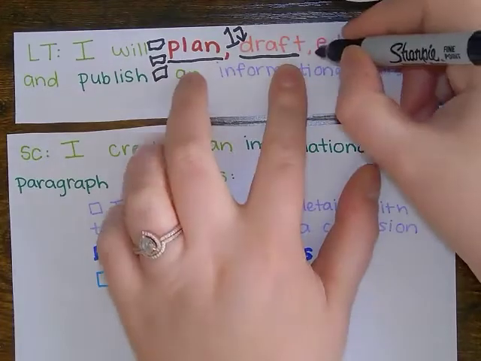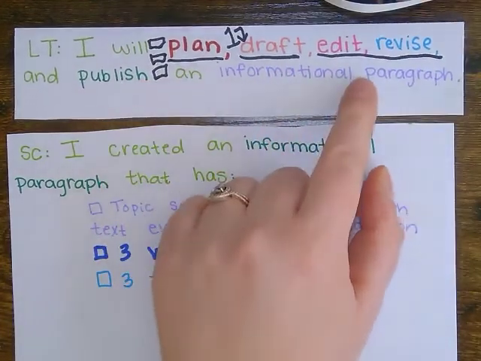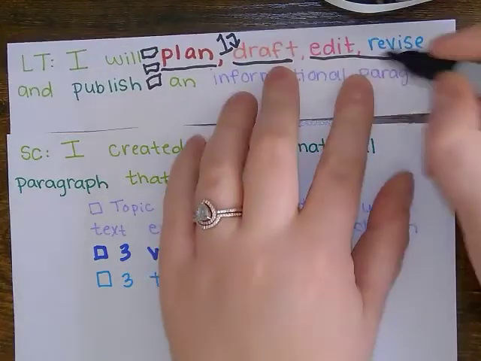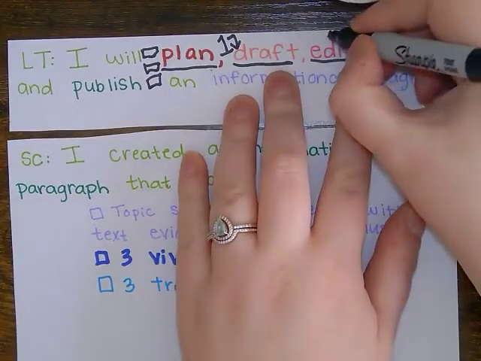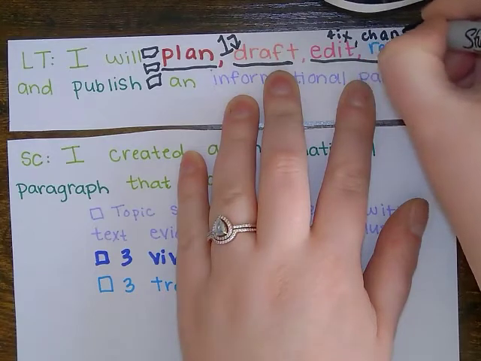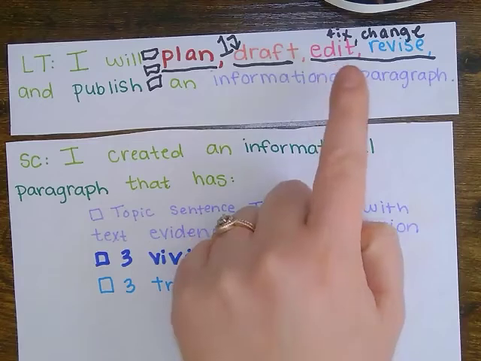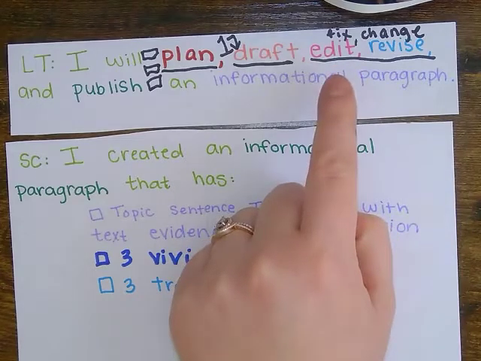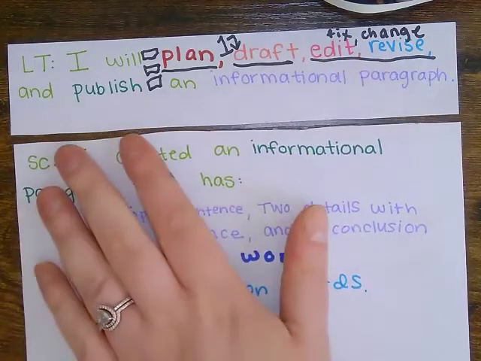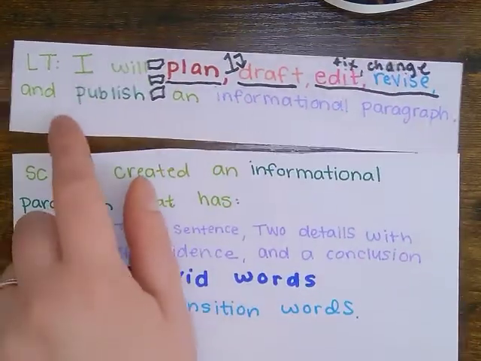We're going to edit and revise. When we edit and revise, we make the changes that we need to make. Okay. So I'm going to say fix and change. So anything you might need to fix or change that might not make sense, anything that might not be correct needs to be fixed. Or maybe even adding something to make it more interesting.